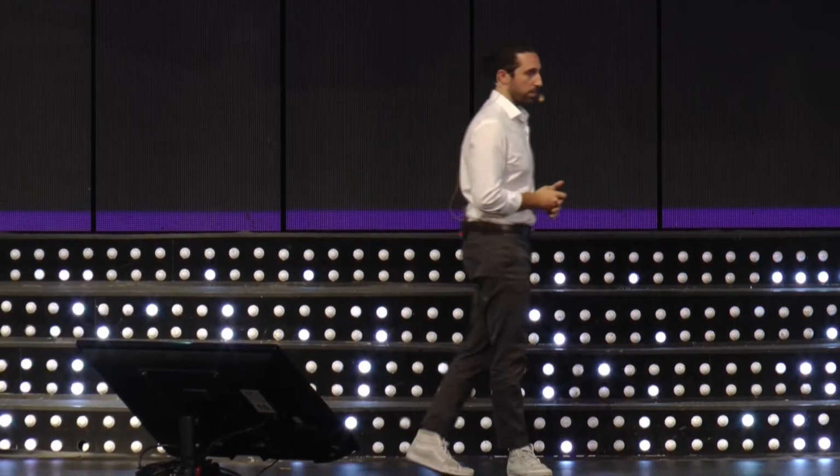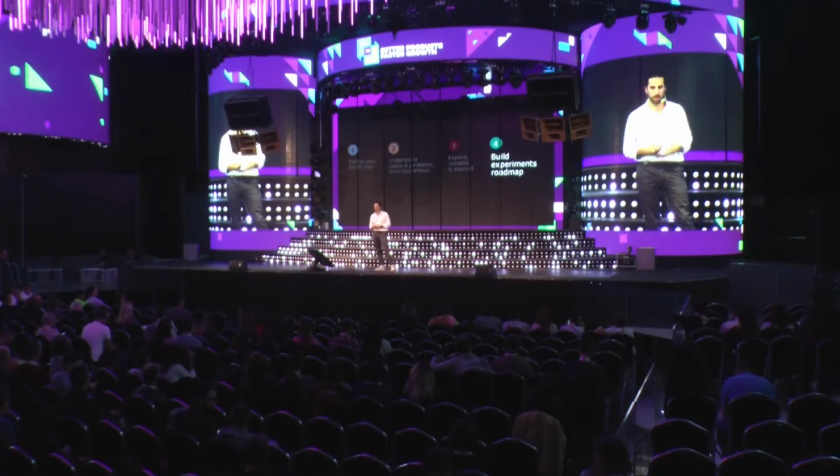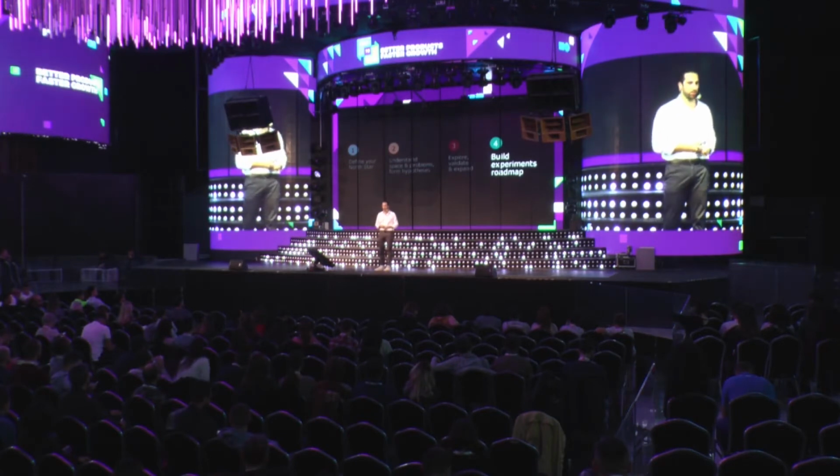So this leads us to our fourth phase, building an experiments roadmap. Or I prefer to refer to it as building a portfolio of experiments. And we'll see why. So we've been talking about drilling and breaking the earth to find value, so I want to keep talking about rocks.